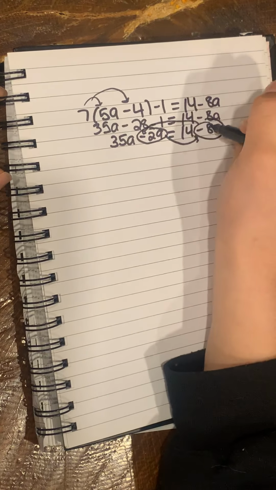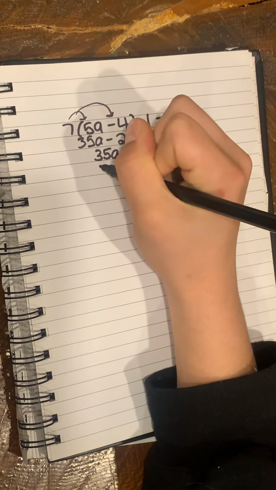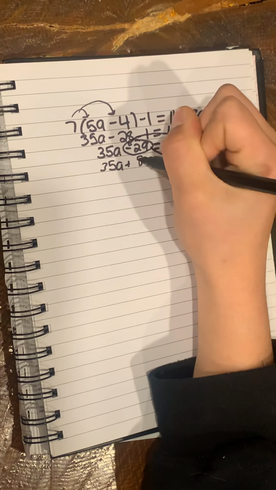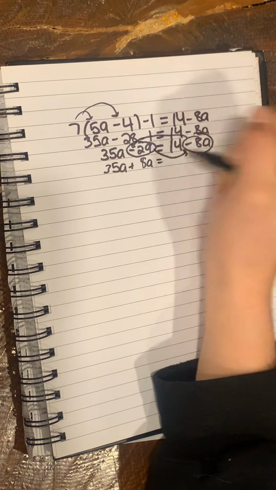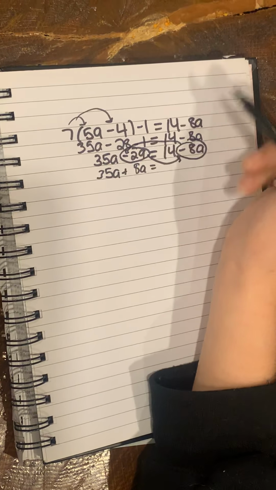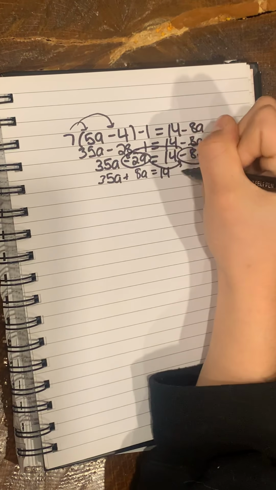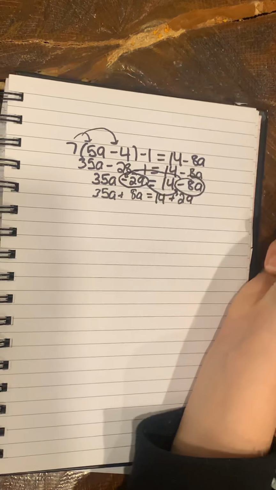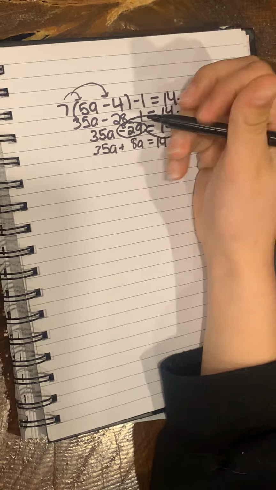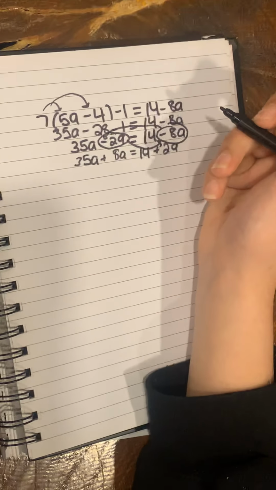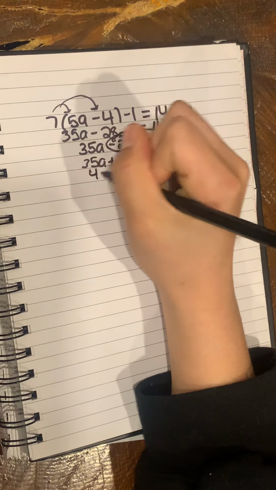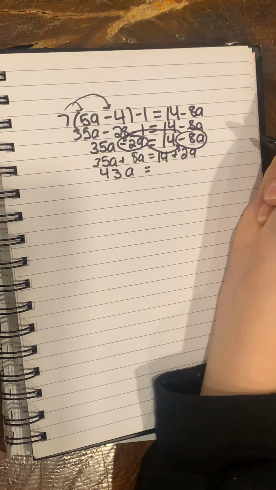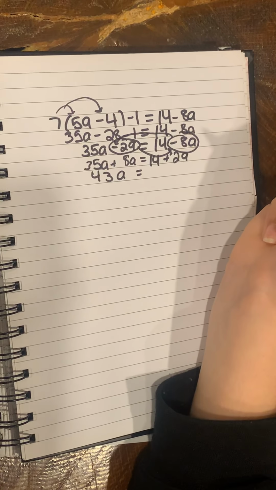So it would be, since we're moving it over, we're going to do 35a plus 8a, keep lining up your equal signs, equals, and then we're going to move this negative 29 over, 14 plus, because we're moving it over, 29, right? And now we're going to solve. 35 plus 8 is 43a. We're going to line up our equal signs, and 14 plus 29 is 43.